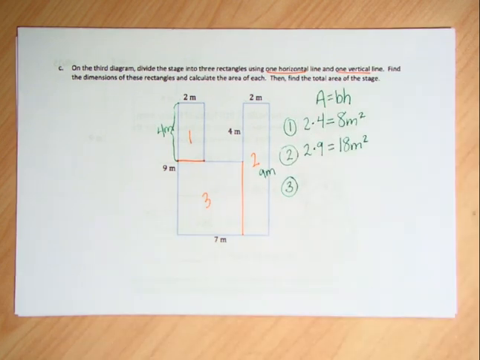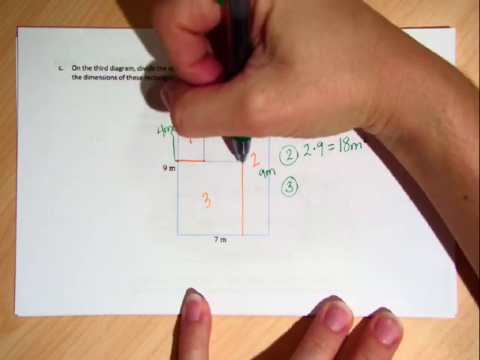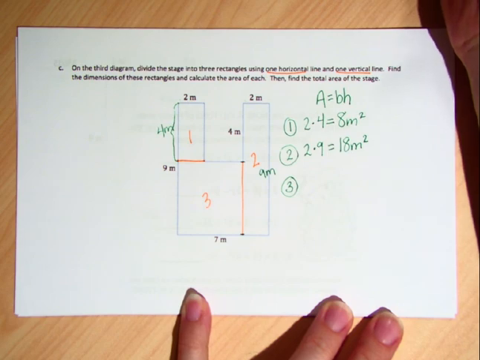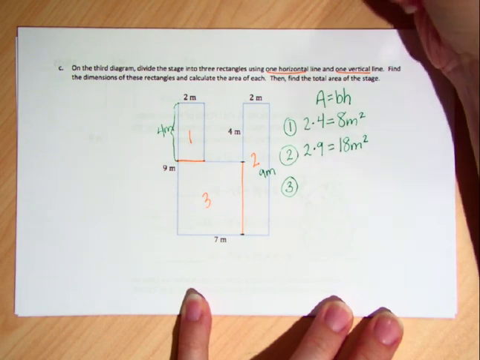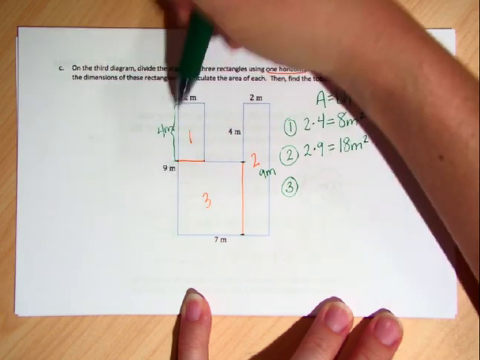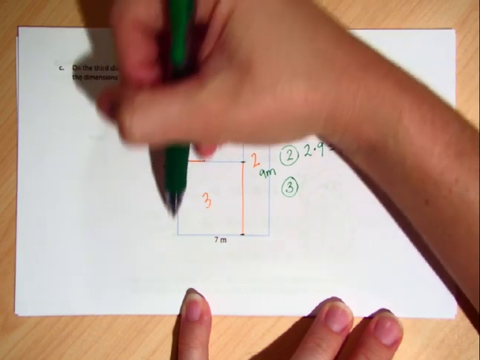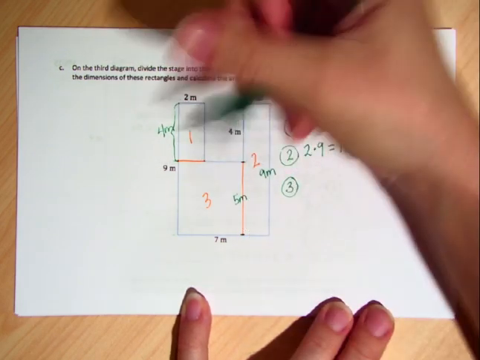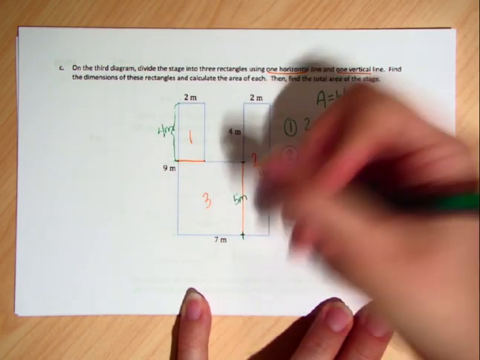Okay, now this one we gotta do some math here. Okay, so I need to know from here to here. Ooh, okay, that's the same as from here to here. We know that's 4. 4 and 5 makes 9, so this is 5 meters. And now I need to know from here to here.